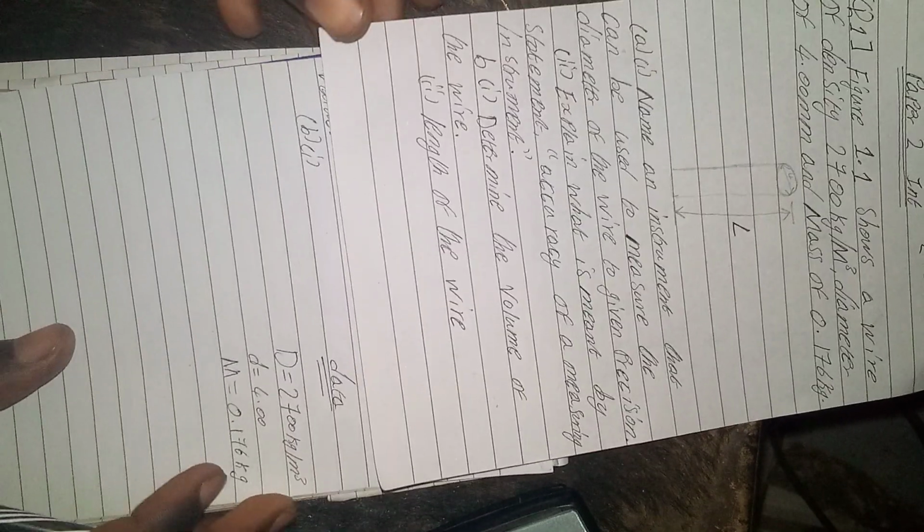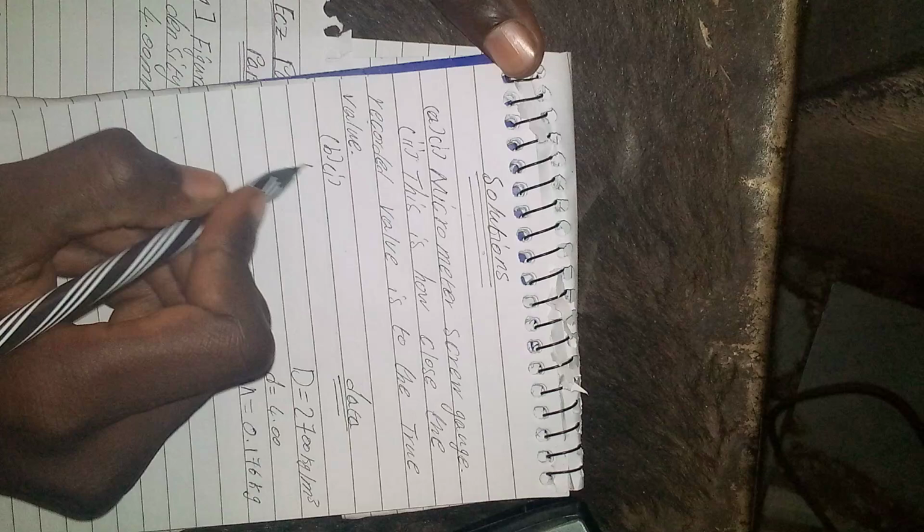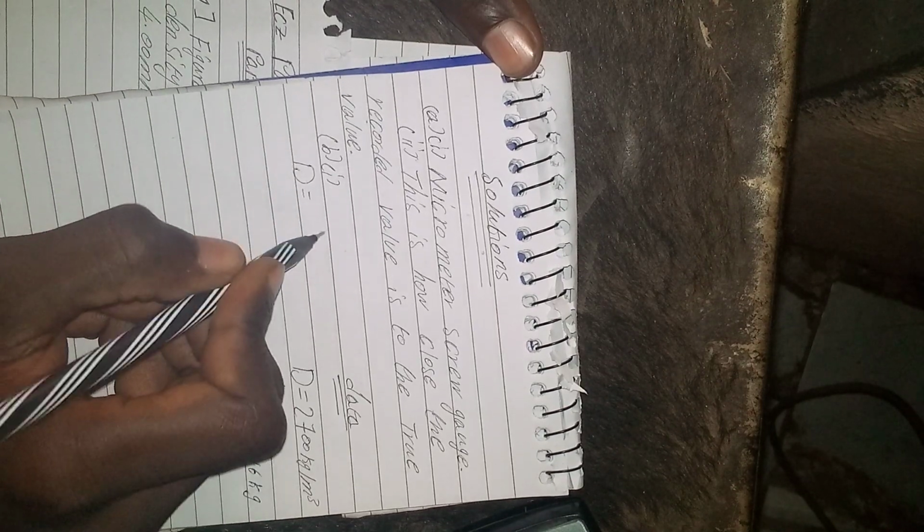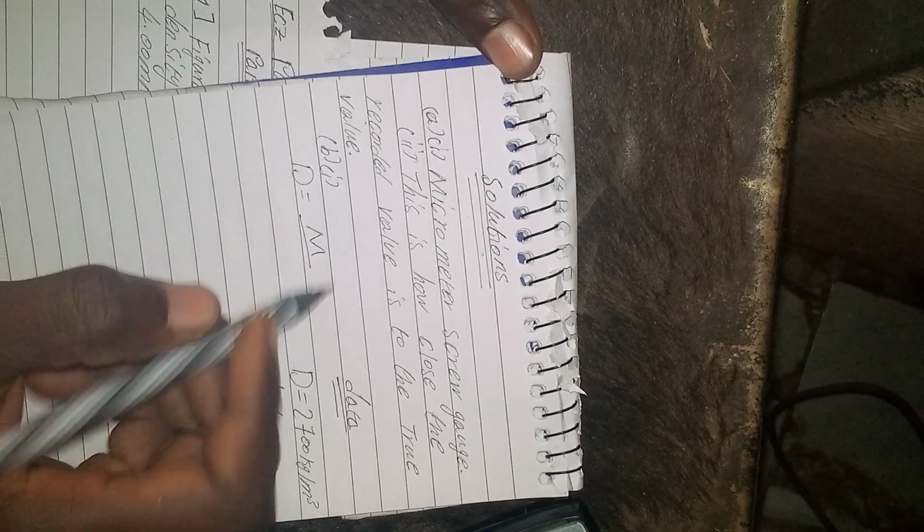We have been told to determine the volume of the wire. Okay, so we're going to use the formula for finding density. We know that density is equal to mass over volume.